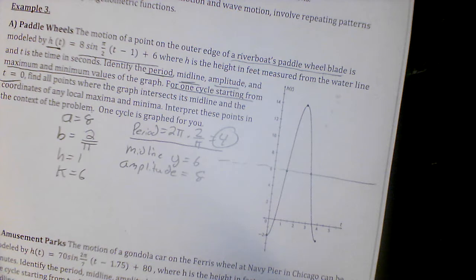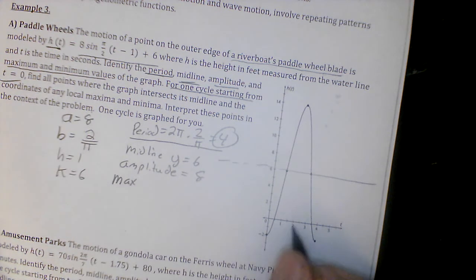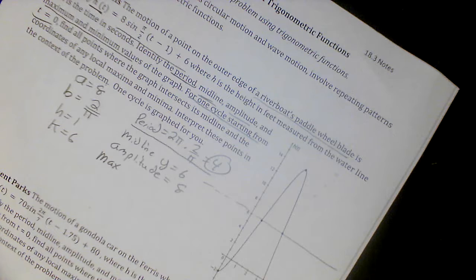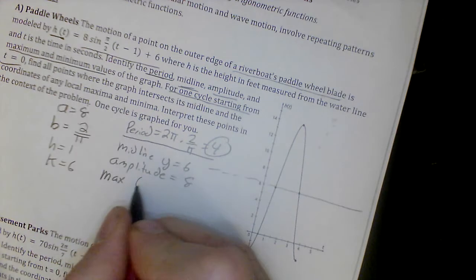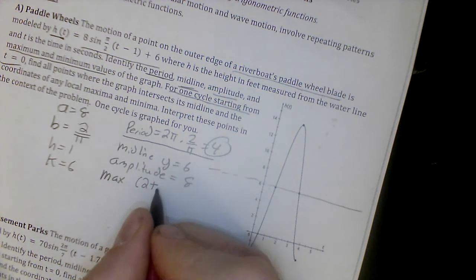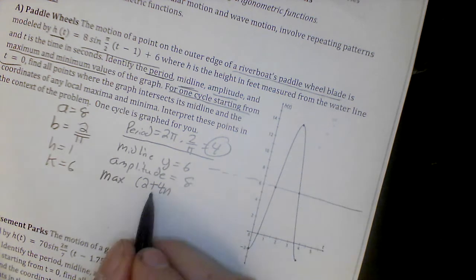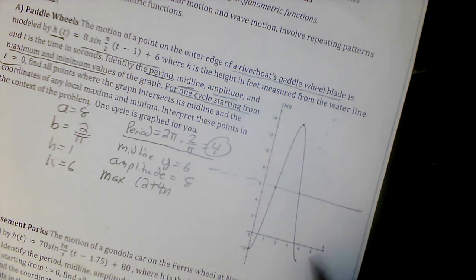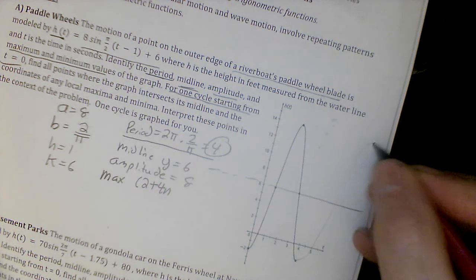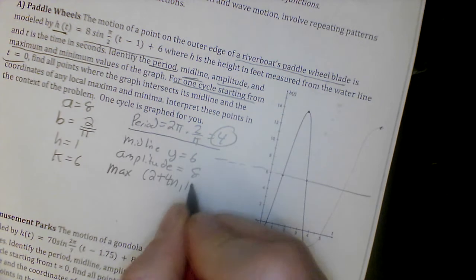Max, so it looks like I have a max at, if I am not incorrect, and I don't think I am, it's going to be at 2 plus 4 times the number, right? Because the period's 4, so it's going to meet that maximum, and another 4, so way out here at 6, right? And then I'll just say the max is 14.